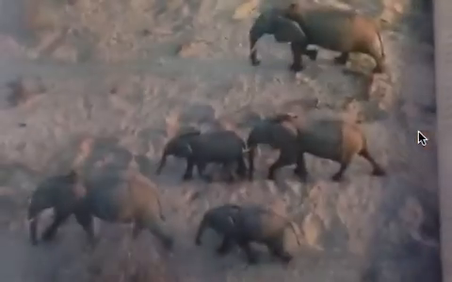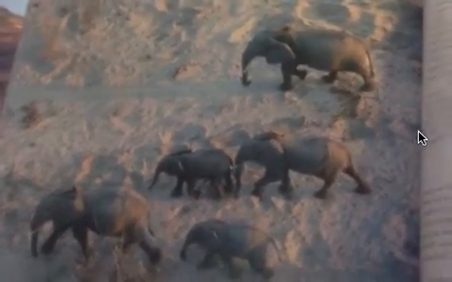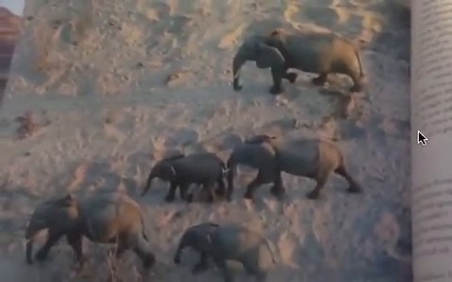So the first one are these elephants here. So look, they're already in a group. We talked about animals being in a group and that being able to help them protect themselves, get from one place to another. That in itself is an adaptation.